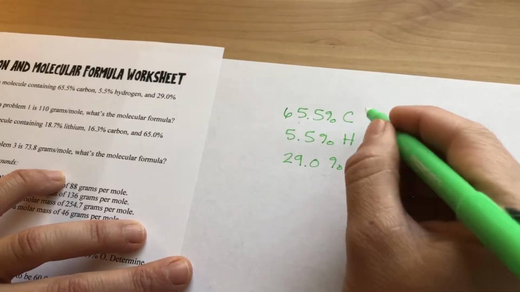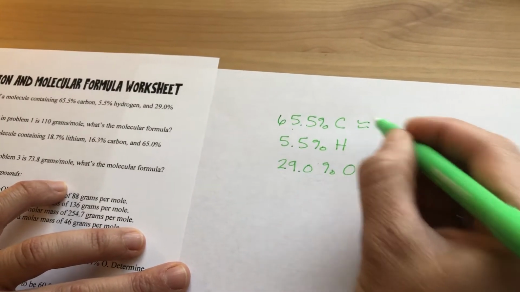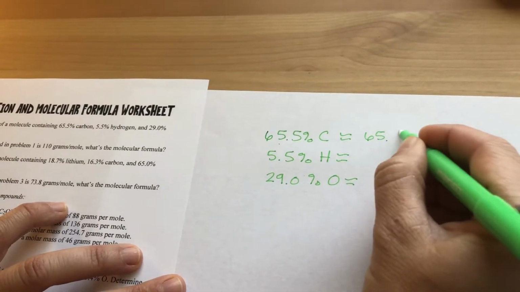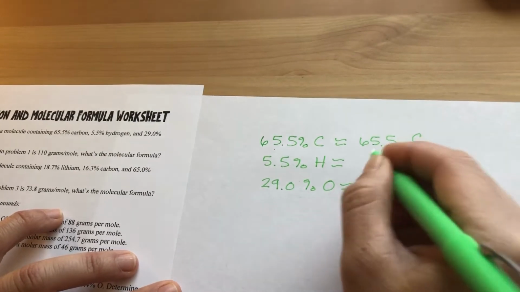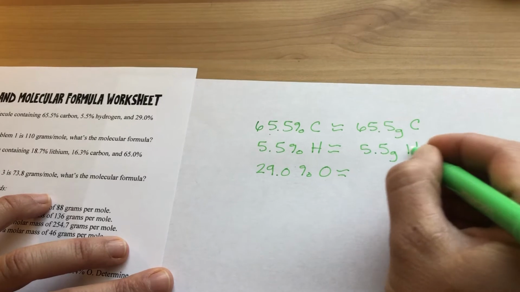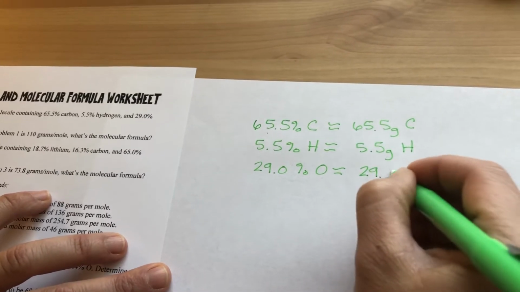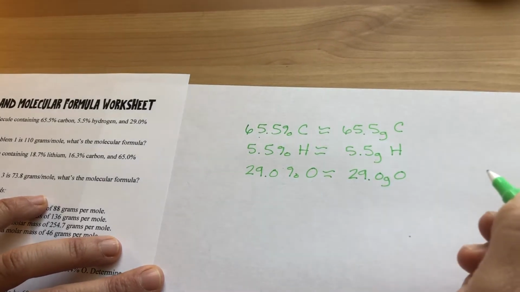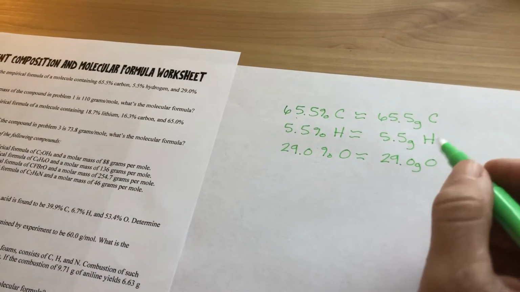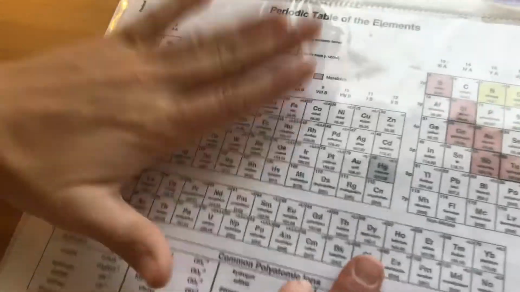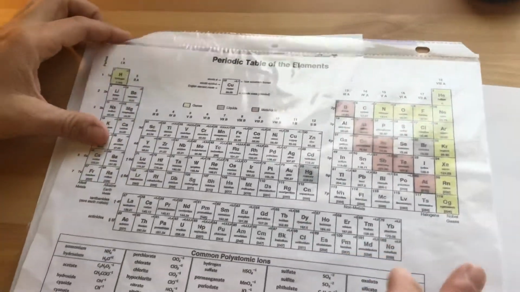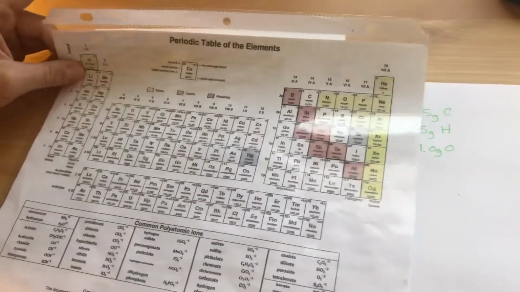All right, so now, like I said, we can pretty much convert that into grams. So if we're going to convert the percentages into grams, this is going to equate to 65.5 grams of carbon, 5.5 grams of hydrogen, and then 29.0 grams of oxygen. Now that we have grams, when I say grams, where do we go? To the periodic table.